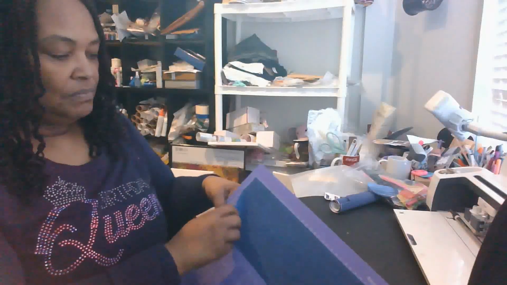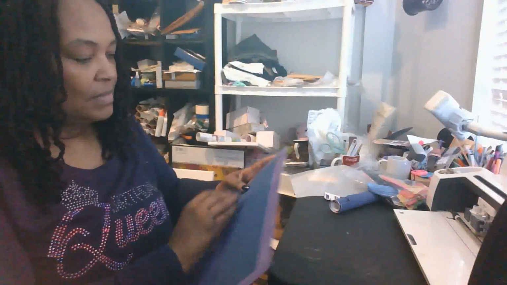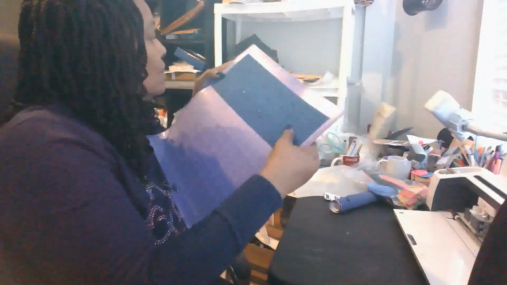All right, guys, it just finished cutting. I'm going to go ahead and unload, and I can see that everything has cut perfectly. So we're going to pull this up from our mat. And I am going to rub this down, see if I can get some of them to stay down without coming up. Let me use my brayer.